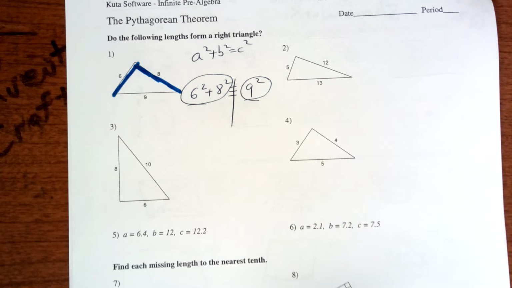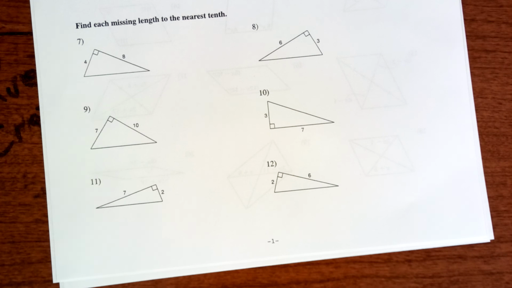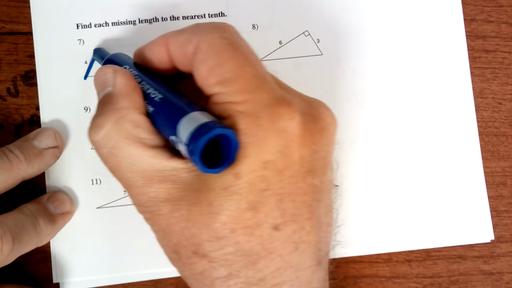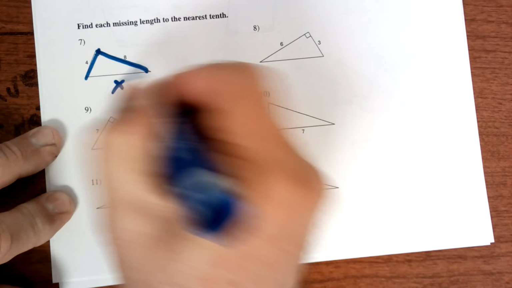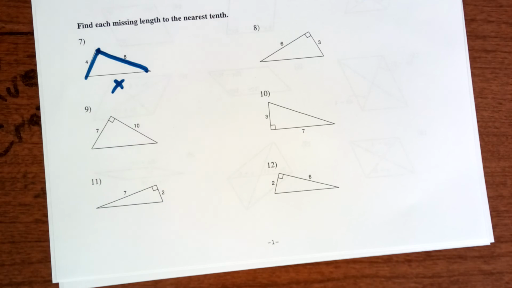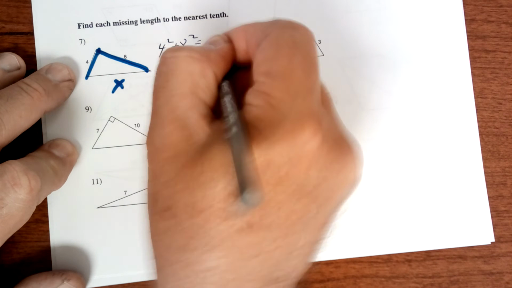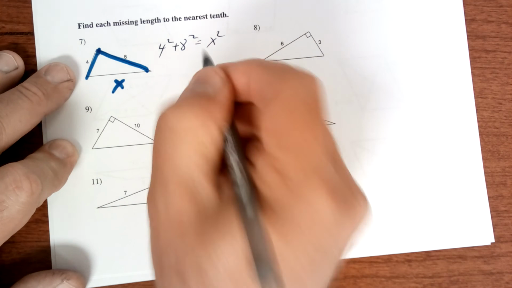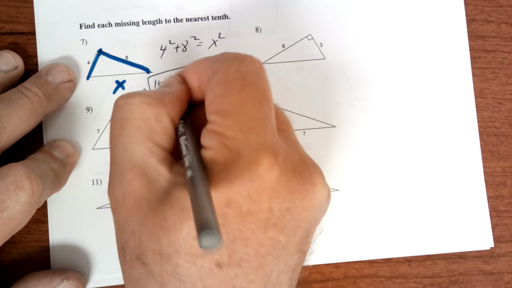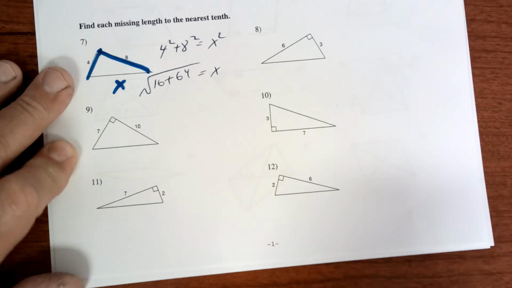And then the last part right here, and yes, you've had this before, you're going to go ahead and color your L. And I want to see that. Put an X here. And remember, the L goes together. Those are your legs. So 4 squared plus 8 squared equals x squared. And then you're going to work this out and get the square root of 16 plus 64 and use your calculator. And I want to see the work.